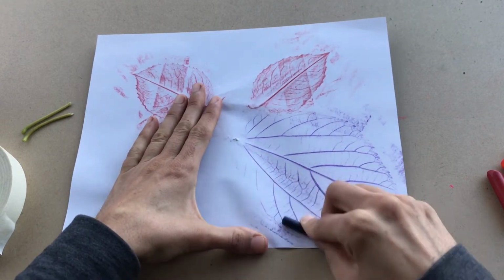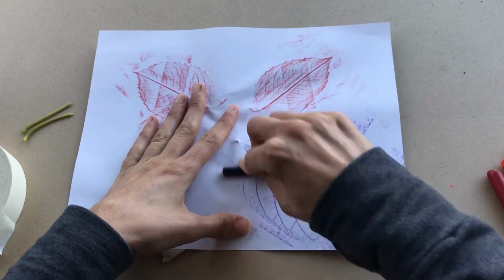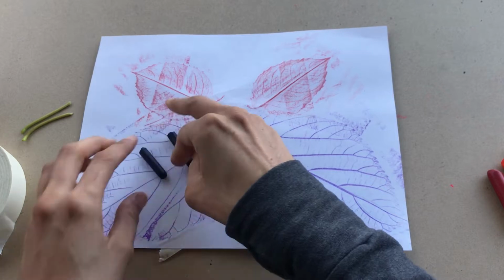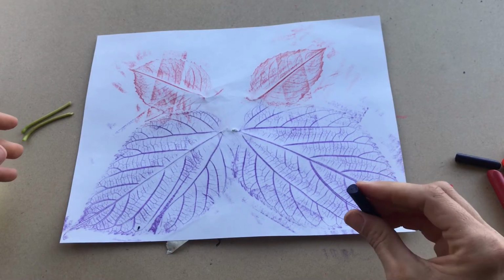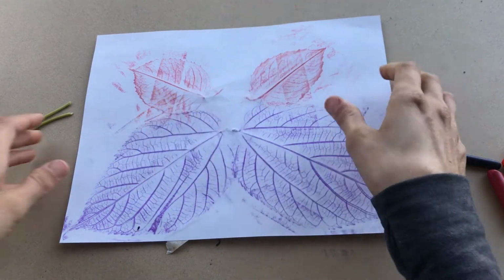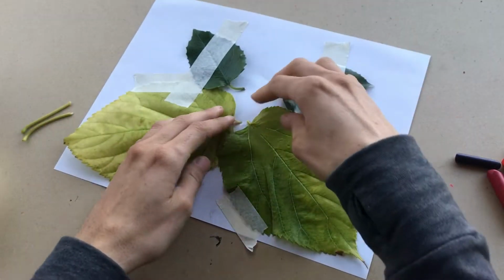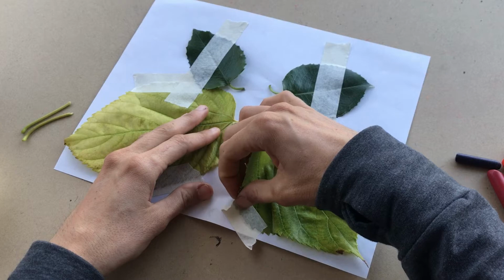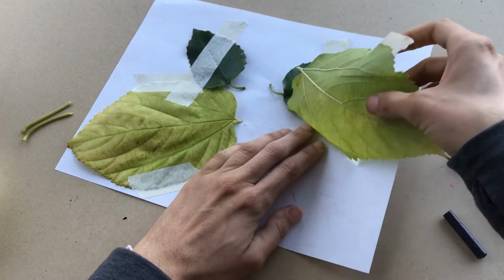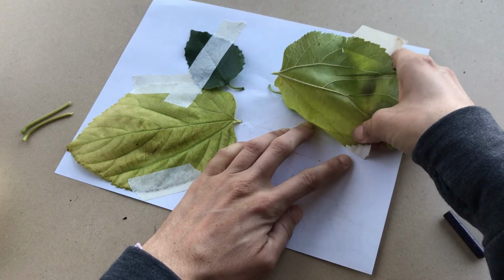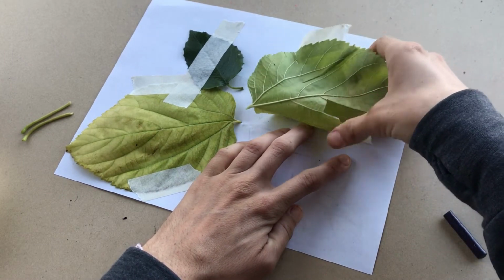Rubbing is a super fun technique, and when we're done, you can use it again and again with all kinds of cool surfaces, like wood or even flowers. Now you can very gently peel off the leaves from the back of the paper. Be really careful so that you don't peel off the paper itself.